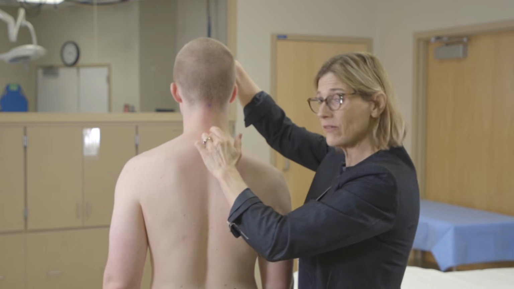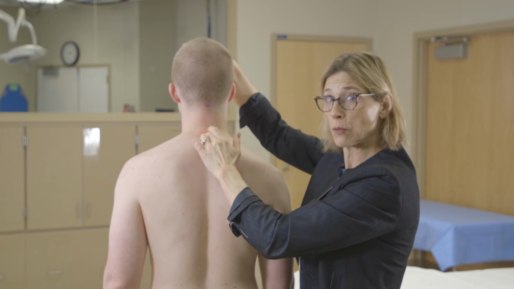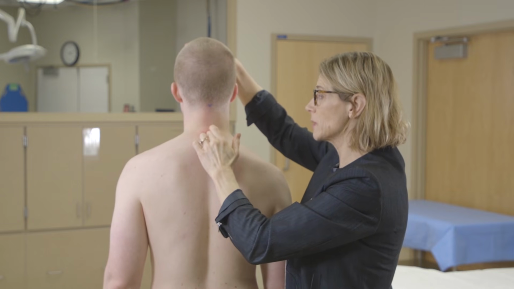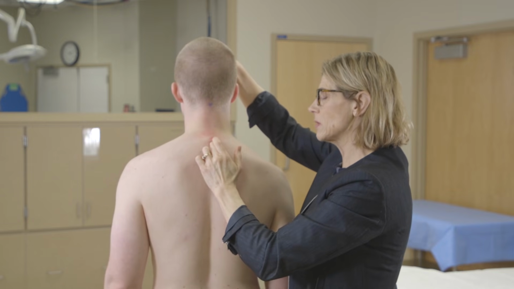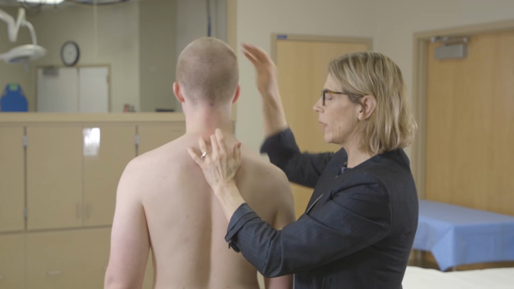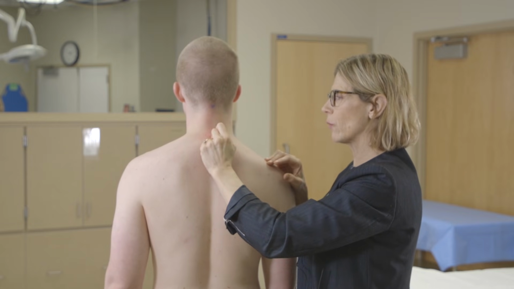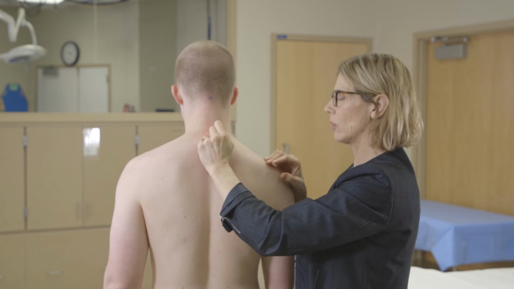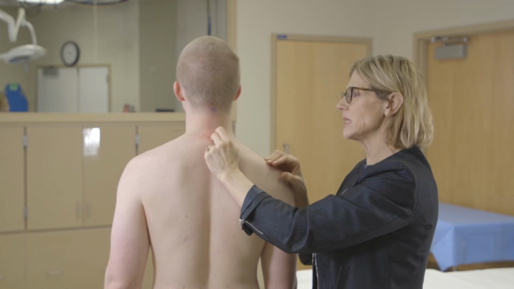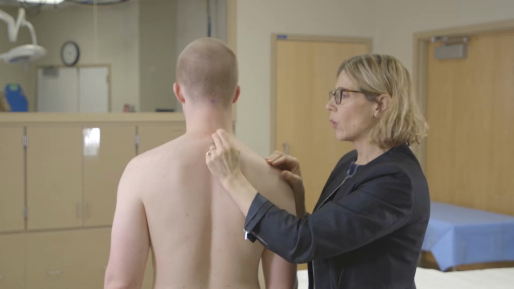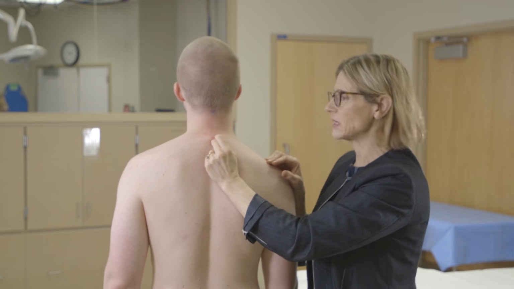The C7 spinous process is the most prominent spinous process. T1 is often very similar. The way you can tell the difference is you can have him flex his head forward and back, up and down. Go ahead and flex. And the C7 actually moves, whereas the T1 stays stable.